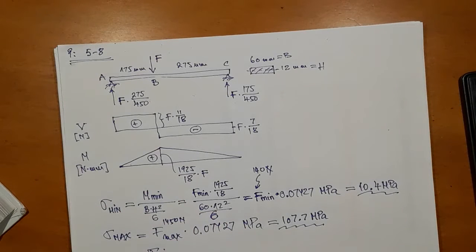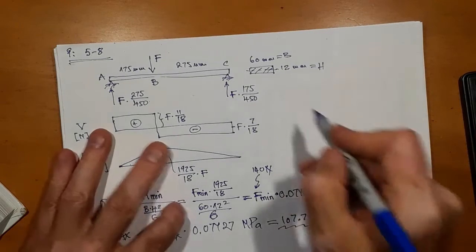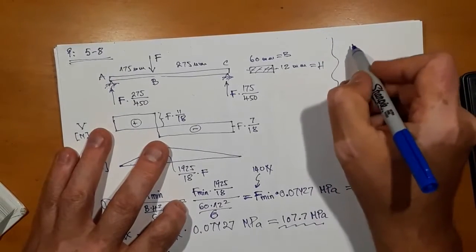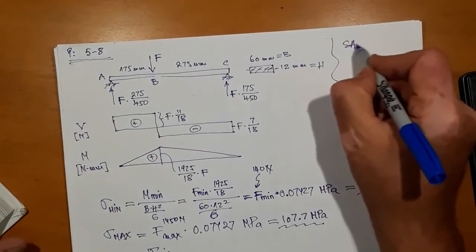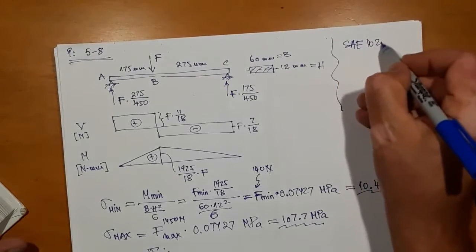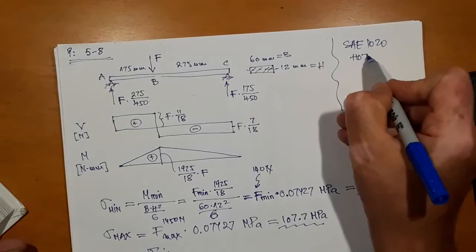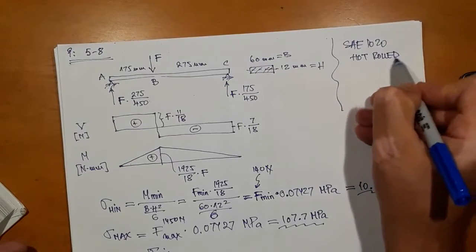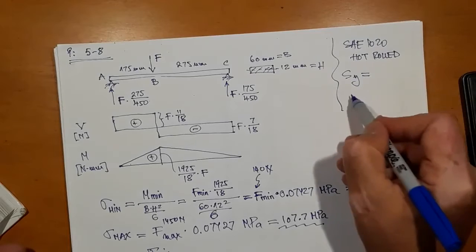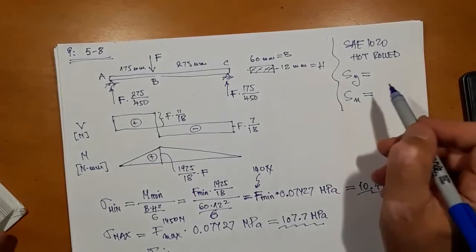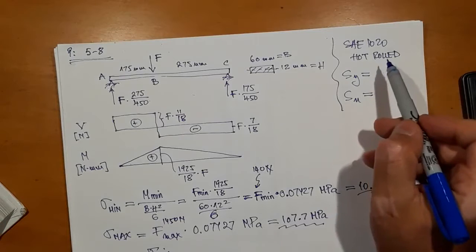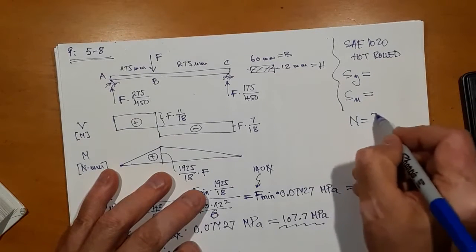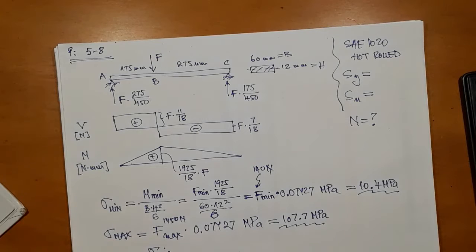The companion problem, problem 19, gives the material, it's SAE 1020 hot rolled, and we need yield strength and ultimate strength for this material. Condition, again, it's hot rolled, and we want to calculate the design factor N for fatigue loading. We look up at the back of the book the properties of 1020.